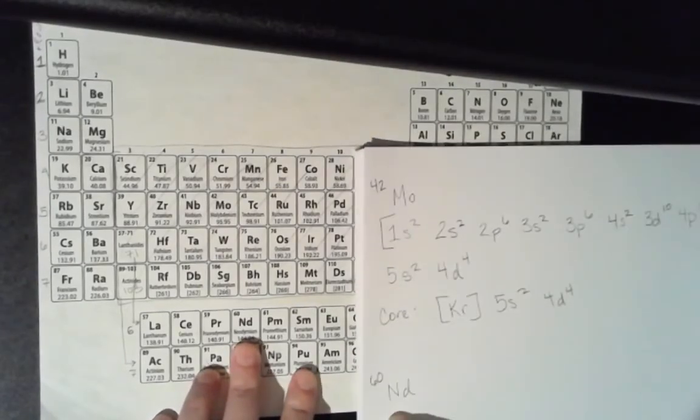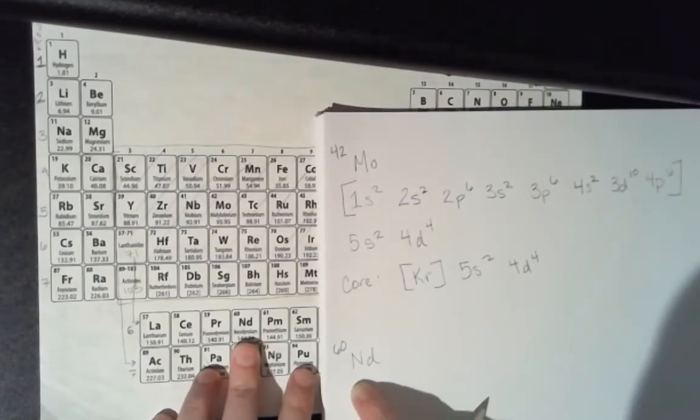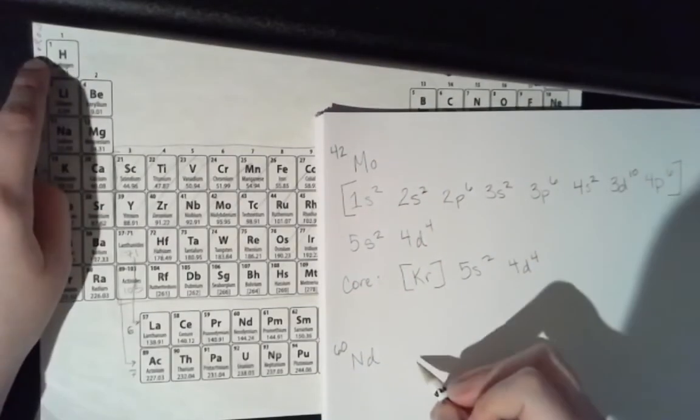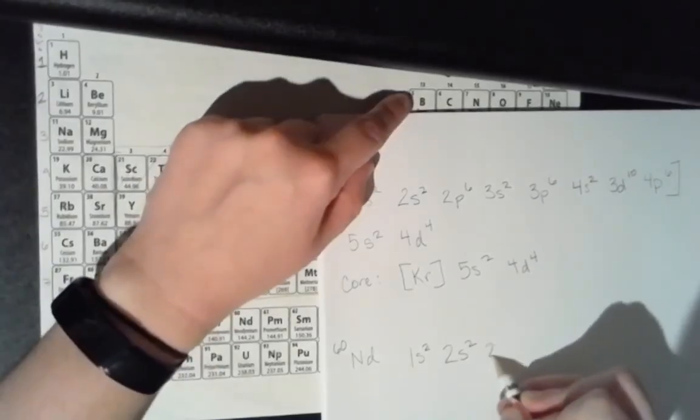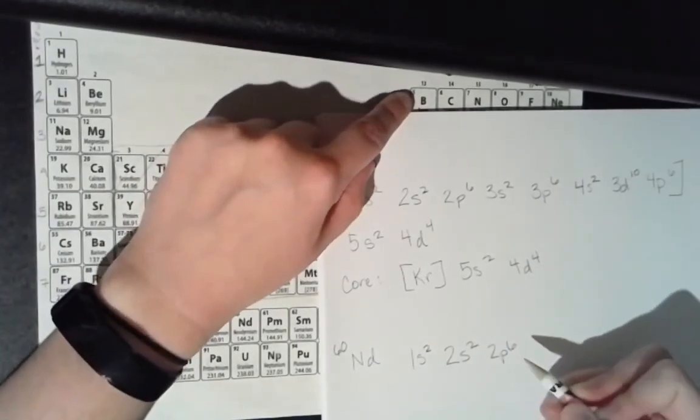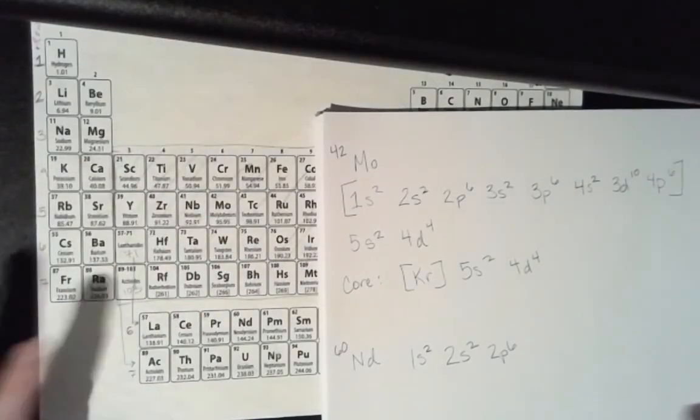Okay, start from the top. Some of this will go a little bit faster. We've got a full 1s with 2 electrons. We've got a full 2s with 2 electrons. We've got a full 2p with 6 electrons. I'm doing this faster because neodymium's in the F block, which is down below.